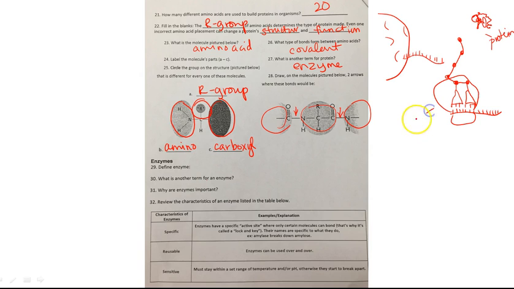Okay, so proteins are made in the ribosome with instructions from our DNA that turns into RNA. That goes, finds the ribosome, and then amino acids all connect together with peptide bonds, and then we finally make our protein.